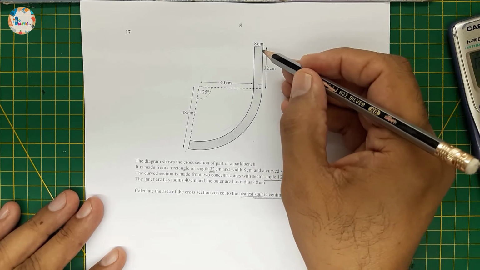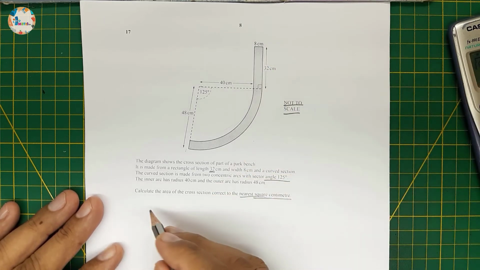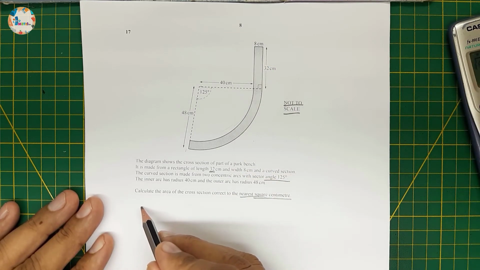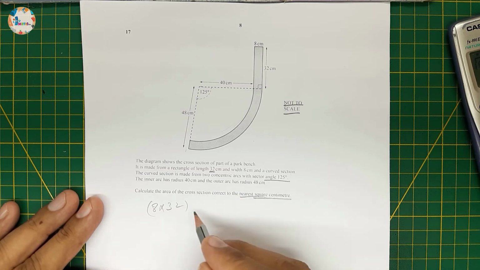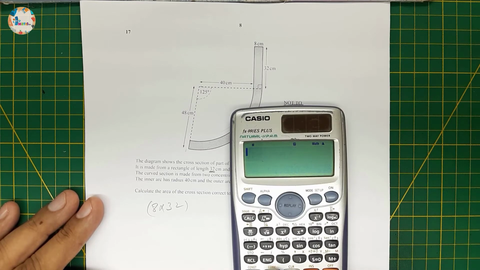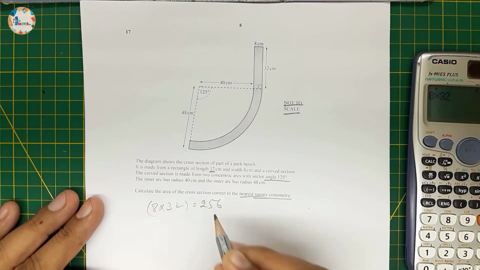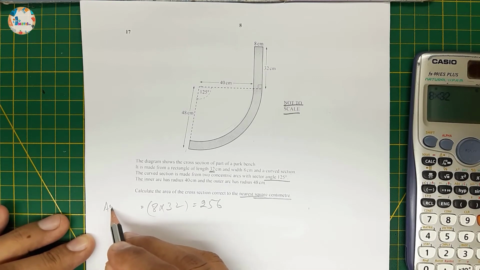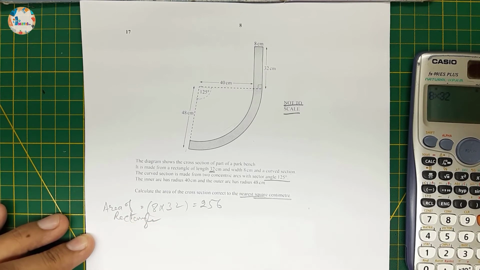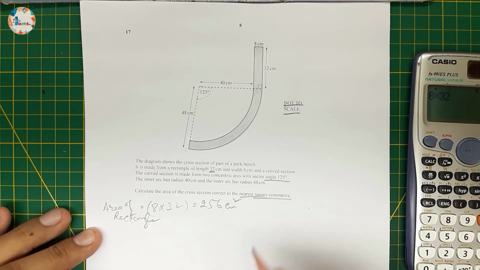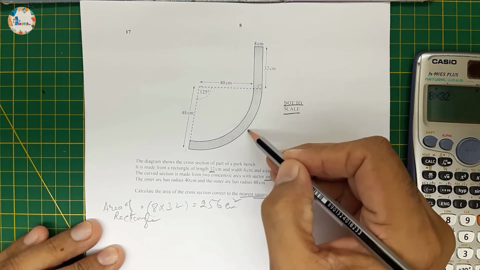Area of the cross section is what we have to provide. So this is 8 multiplied by 32. The area of rectangle will be equal to 8 multiplied by 32, which is 256. So 256 will be the area of rectangle, in centimeter square.